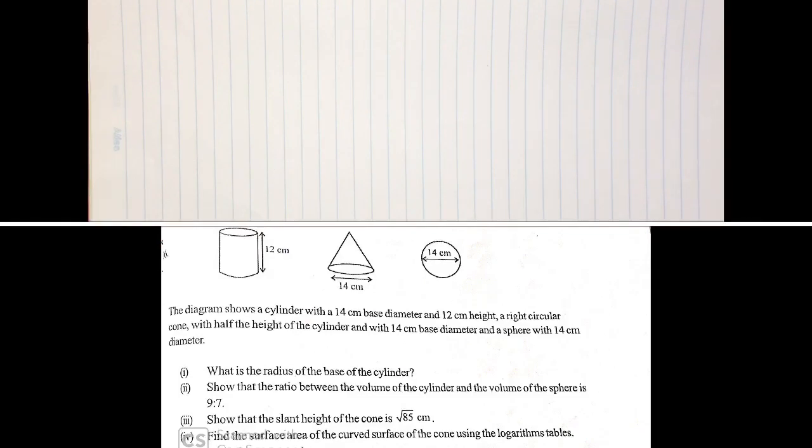Also they have given us a small description: the diagram shows a cylinder with a 14 centimeter base diameter and 12 centimeter height, and a right circular cone with half the height of the cylinder and with 14 centimeter base diameter, and a sphere with 14 centimeter diameter.